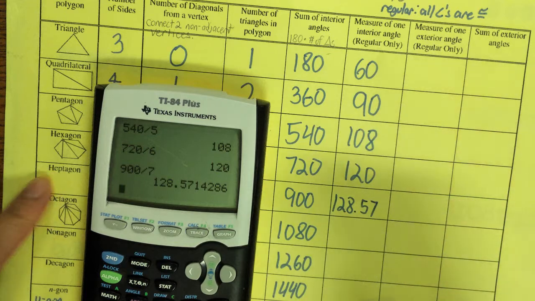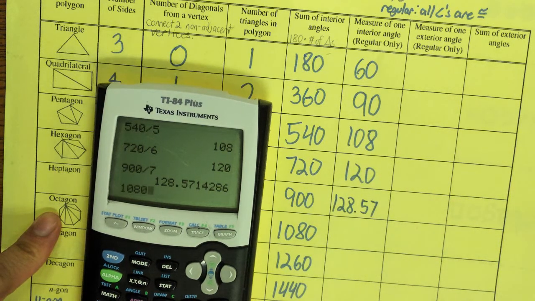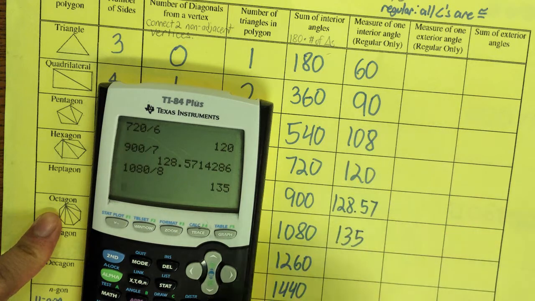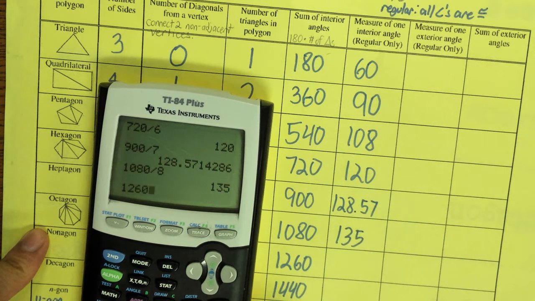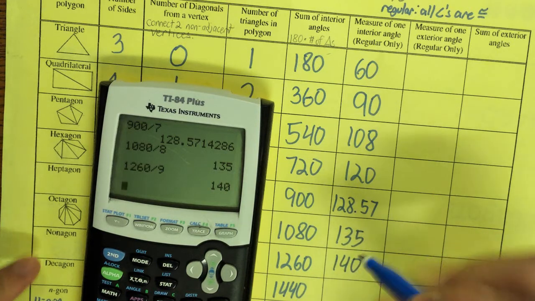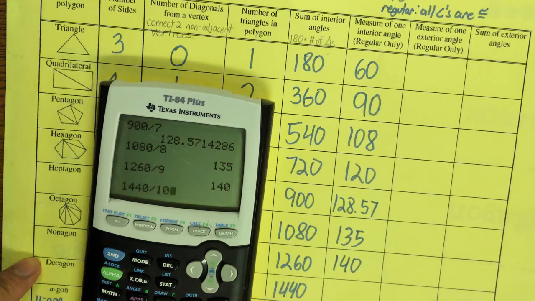And continuing on from here, 1080 divided by 8. 1260 divided by 9. And 1440 divided by 10.